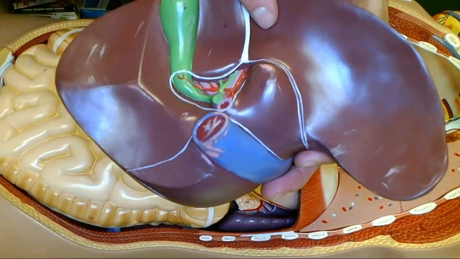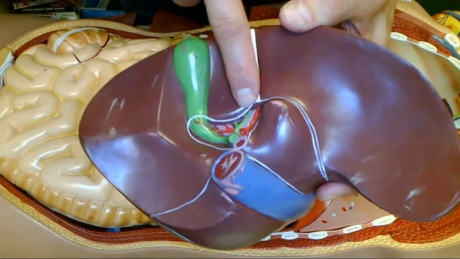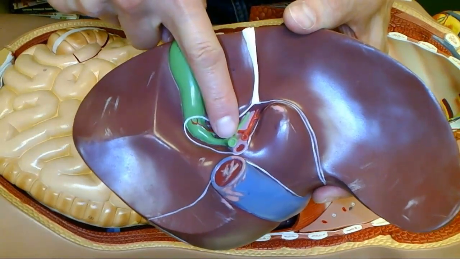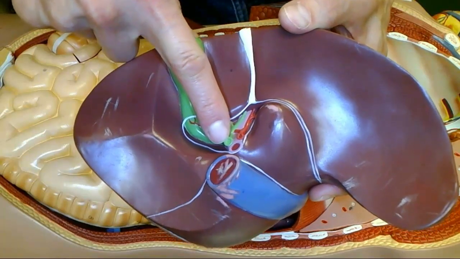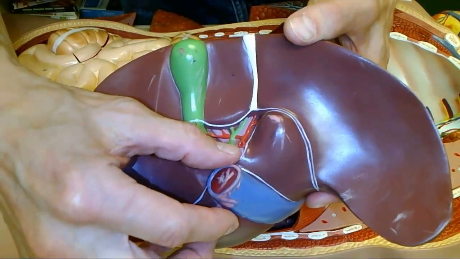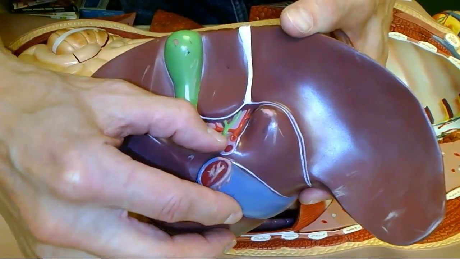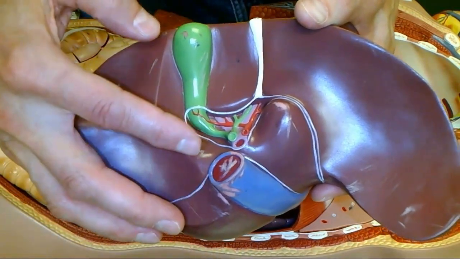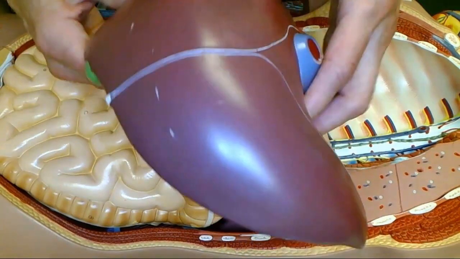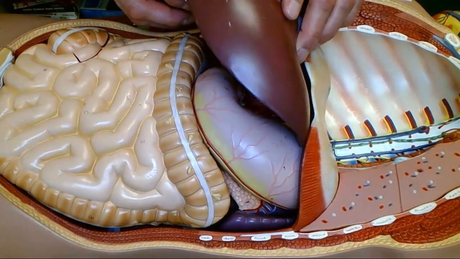So the liver makes bile, which goes down into this bile duct, and there's a valve right here, and this is going to dump into the duodenum. Now, if the valve is closed, then the bile will pass back into the gallbladder. Okay, so that sits there.